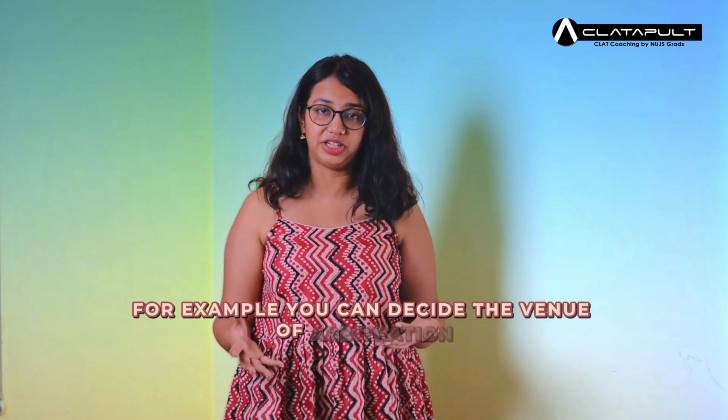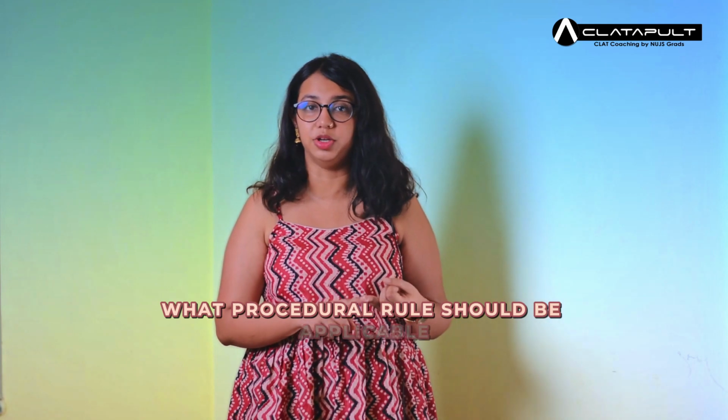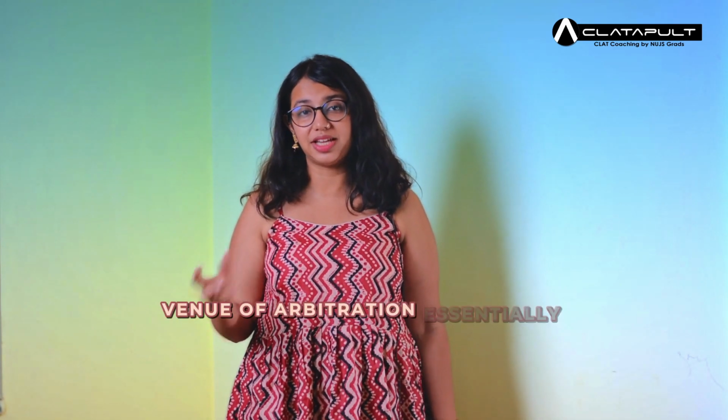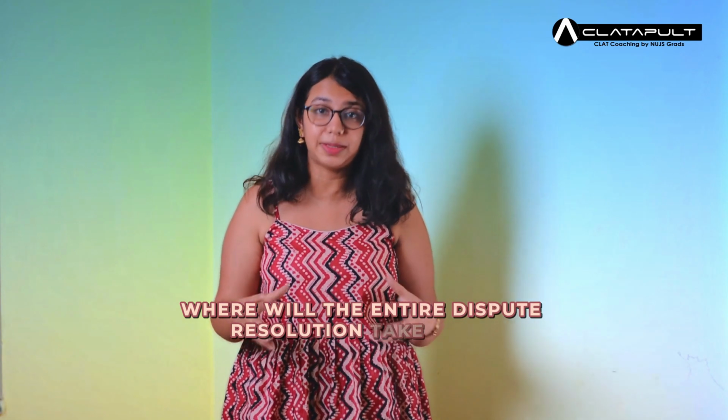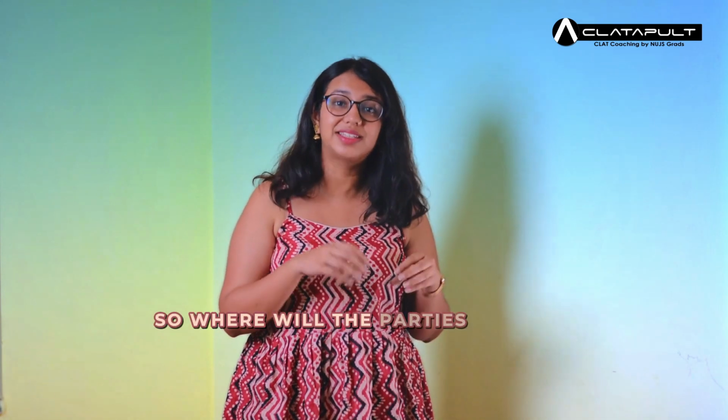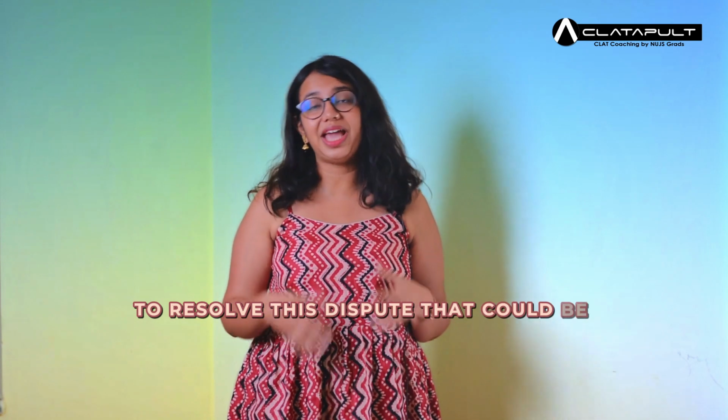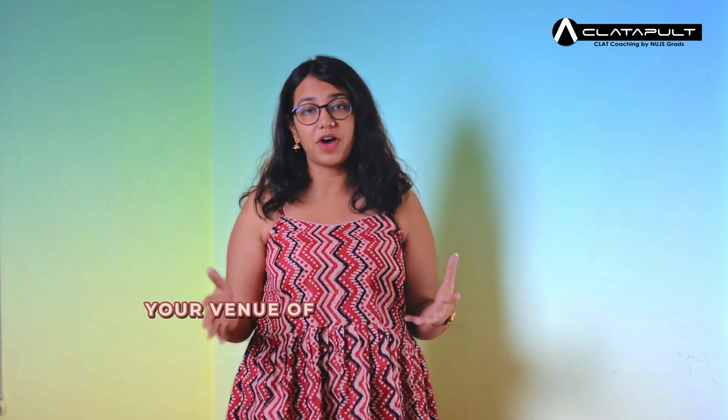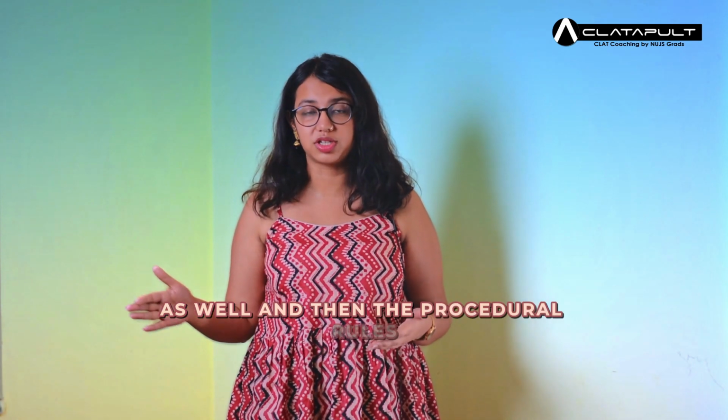For example, you can decide the venue of arbitration. You can also decide what procedural rules should be applicable. Venue of arbitration essentially means where will the entire dispute resolution take place. So where will the parties convene to resolve this dispute? That could be any place. Your venue of arbitration could be within India or beyond India. Then there's something known as the seat of arbitration as well. And then the procedural rules.